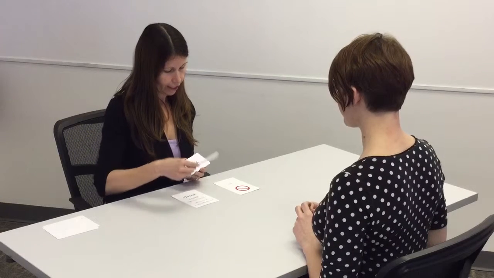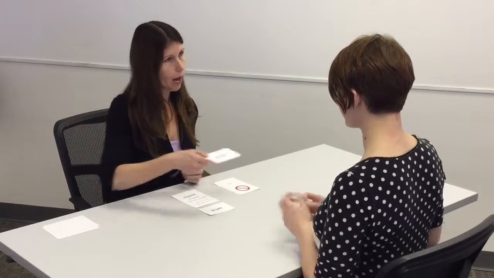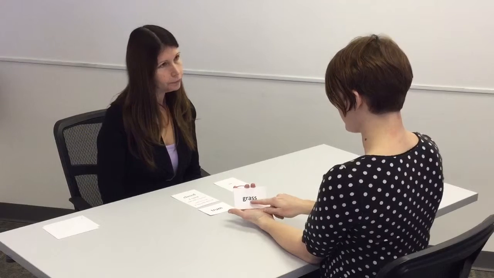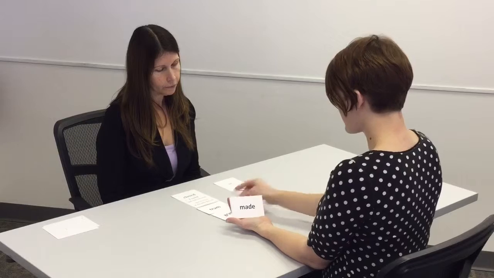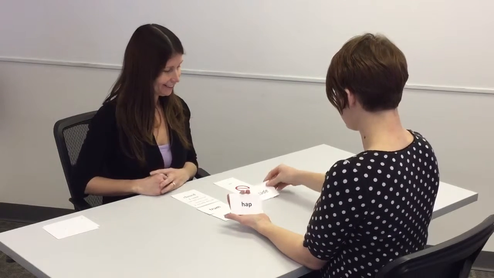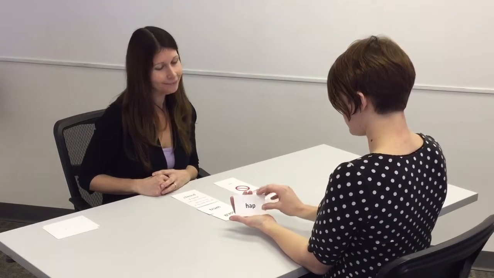Excellent. So I'm going to put it over here. And then I'm going to hand this over to you, and I want you to tell me where you put it and why. Okay. Closed because it has 1 vowel and it ends with a consonant. Good. Not closed. There are 2 vowels. Very good. Closed, 1 vowel, ends with a consonant.